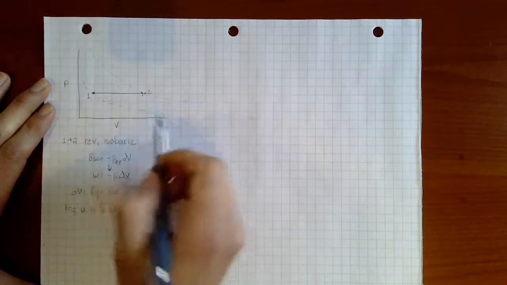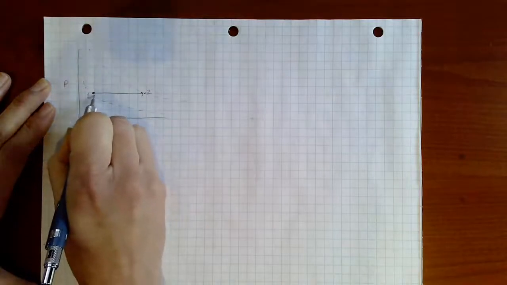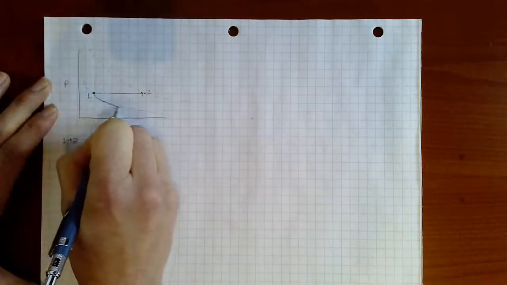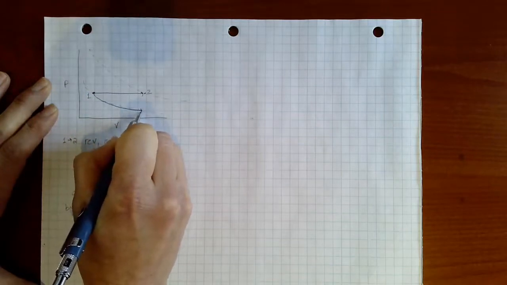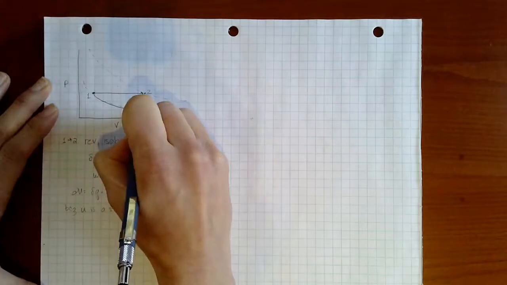I realized in class that the short person favorable path is to first do isothermal expansion to some intermediate state, let's call it A, and then constant volume heating back to state 2.